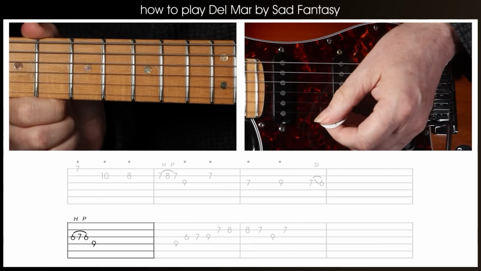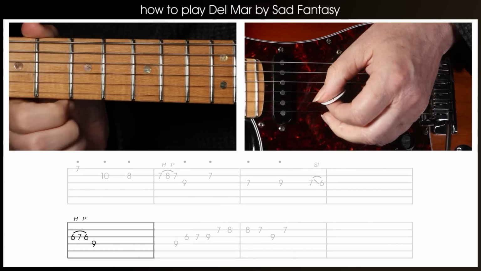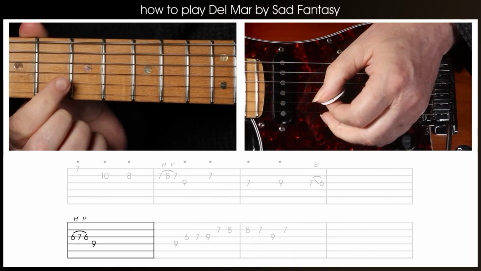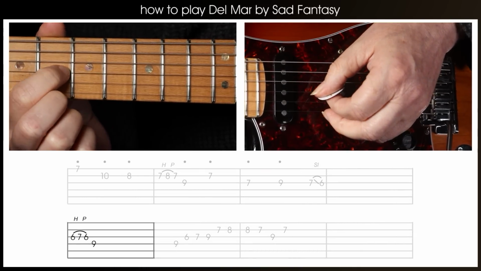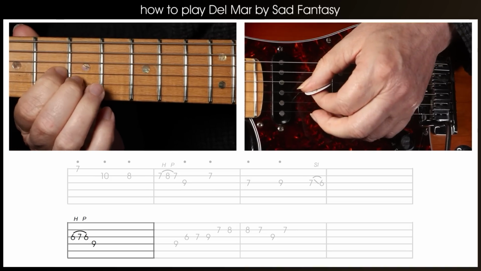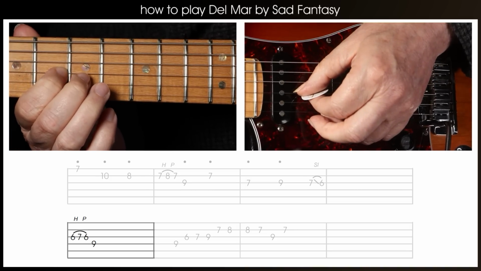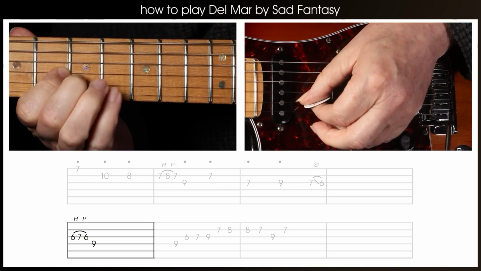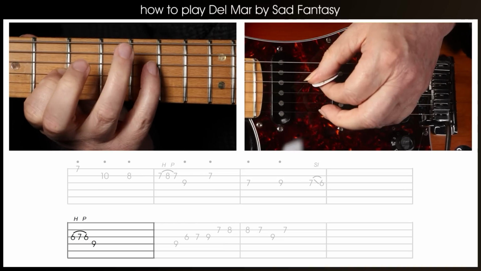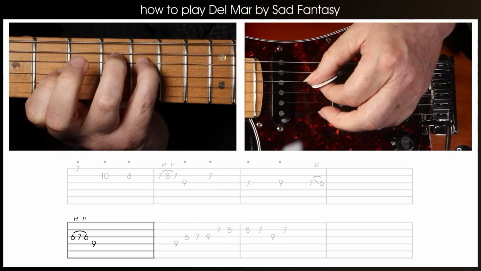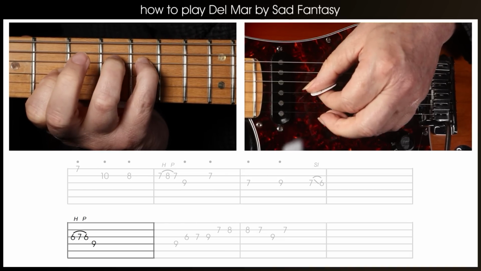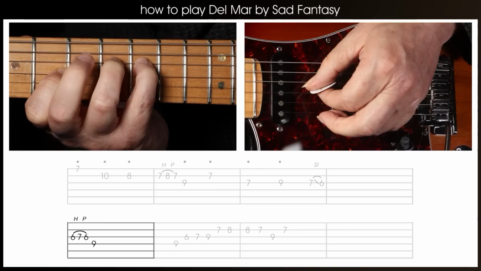To play the first bar of this line, you simply pick the 6th fret on the G string and hammer on to the 7th fret with the second finger and then pull off again. Finally playing the 9th fret on the D string with the 4th finger. So it sounds like this.